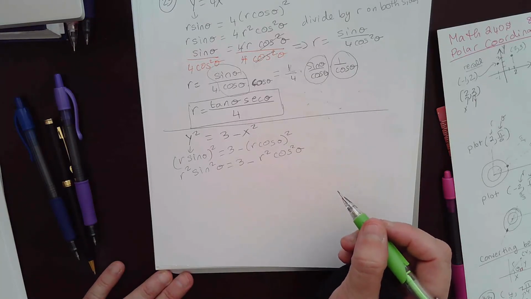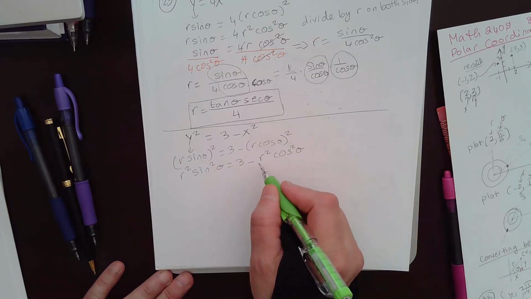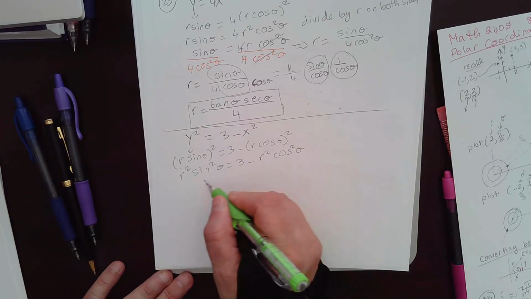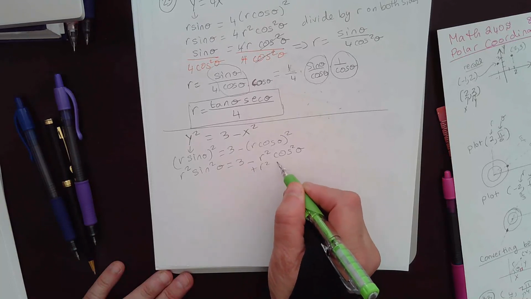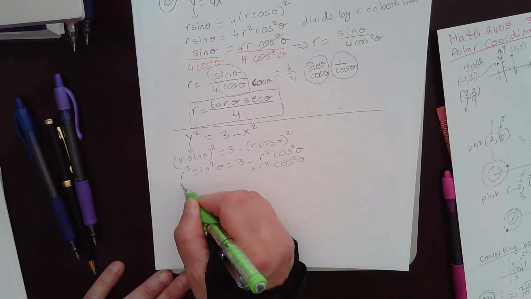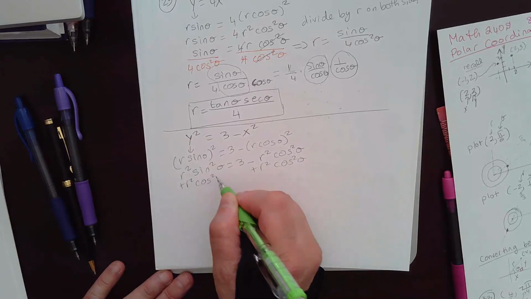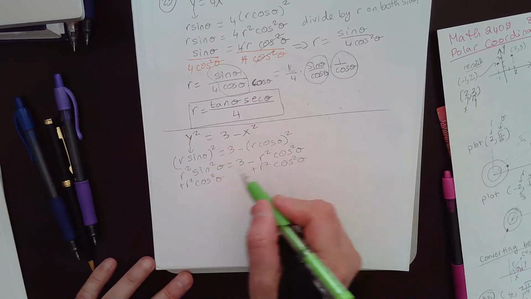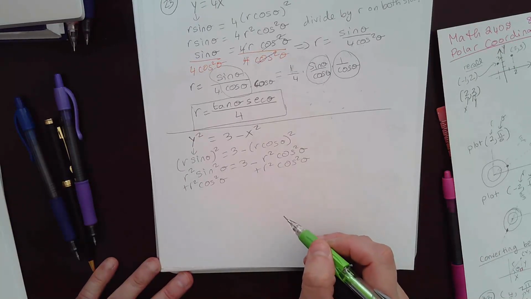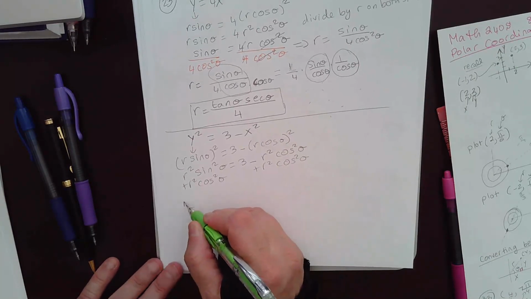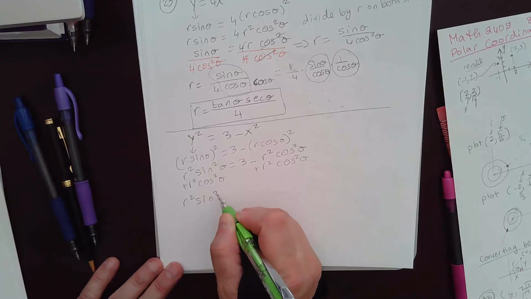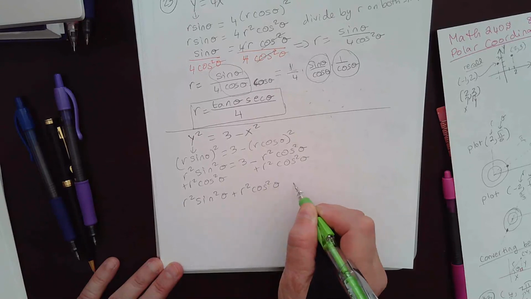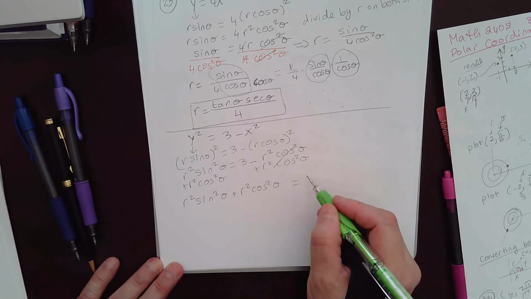All right, so if I take this to the other side, if we add r squared cosine squared theta to both sides, remember, we want the r's to be next to each other here. So what do we have? We have r squared sine squared theta plus r squared cosine squared theta equal to, this cancels, 3.